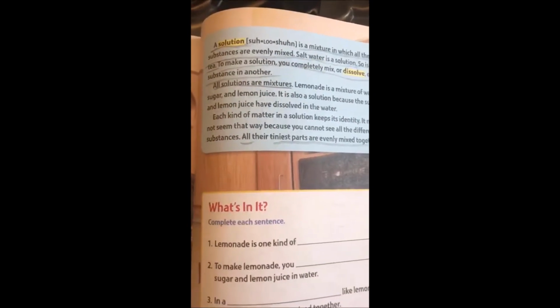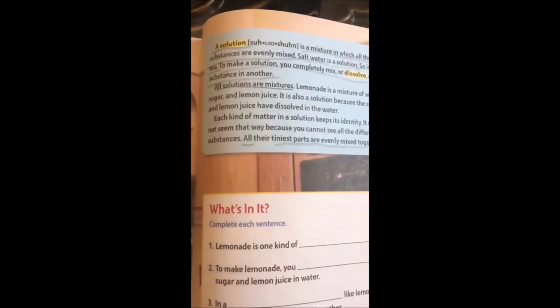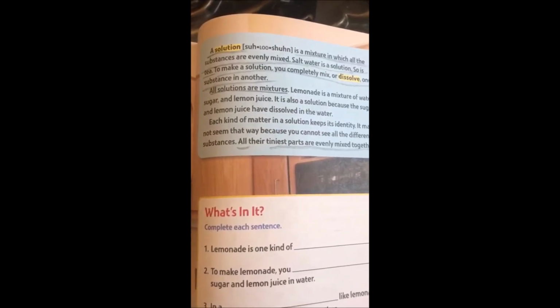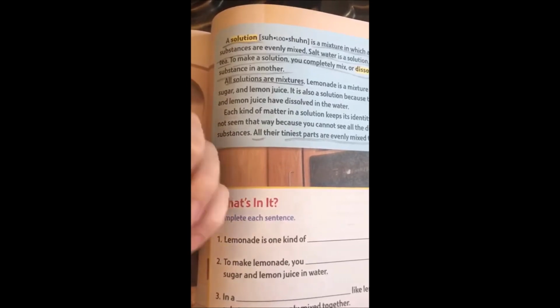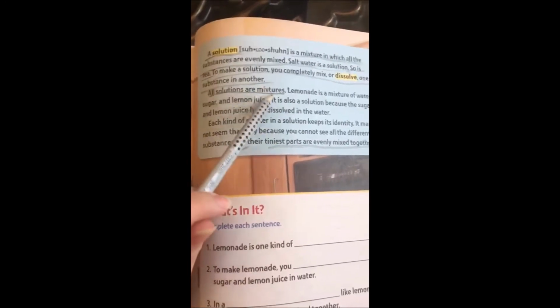Now, if I give you a cup with salty water and ask you what this is, you're going to tell me water. You can't see the salt with your eyes. For this reason, we're going to call it a solution, not a mixture. But it is a mixture because we mixed salt and water. If you taste it, if you drink it, you will tell me it's salty water. For this reason, all solutions are mixtures.